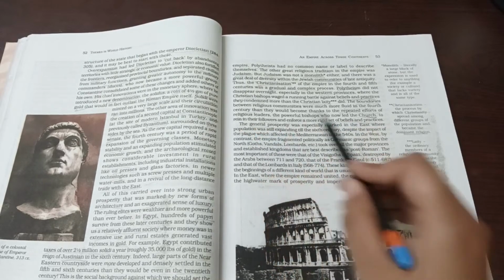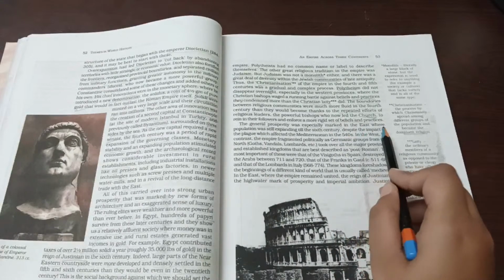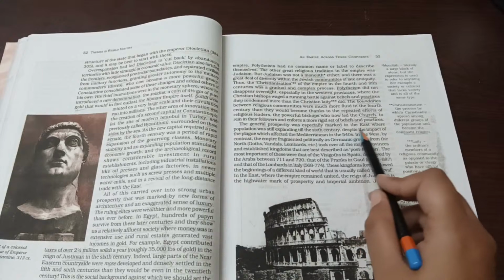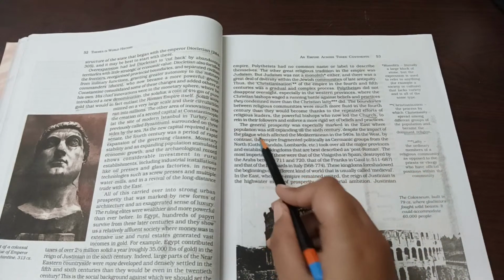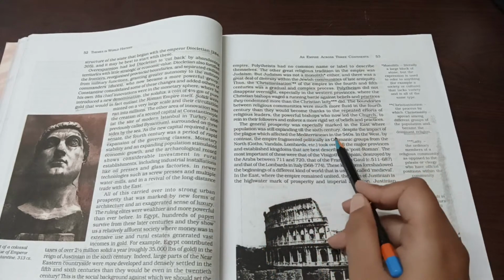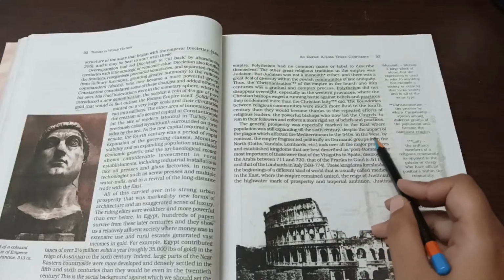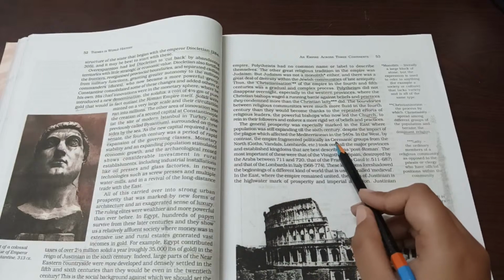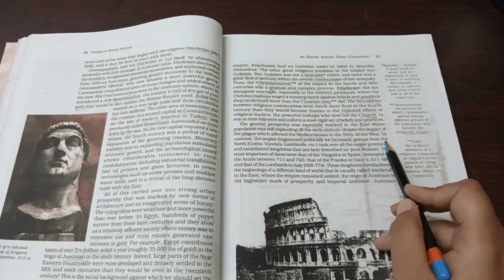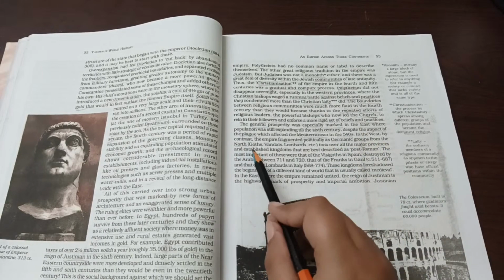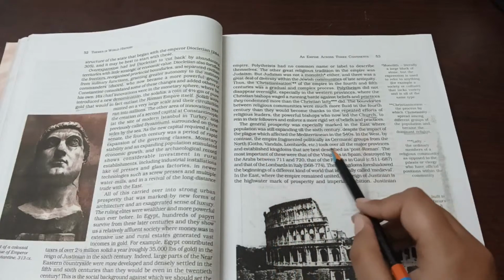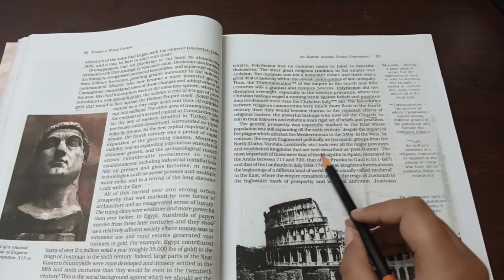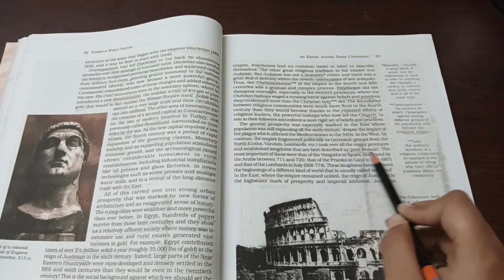The general prosperity was especially marked in the East, where population was still expanding till the 6th century, despite the impact of the plague which affected the Mediterranean in the 540s. In the West, by contrast, the empire fragmented politically as Germanic groups from the north, Goths, Vandals, Lombards, etc., took over all the major provinces and established kingdoms that are best described as post-Roman.